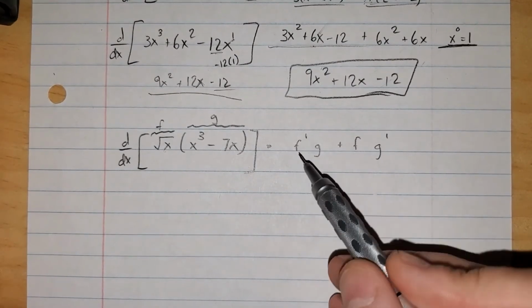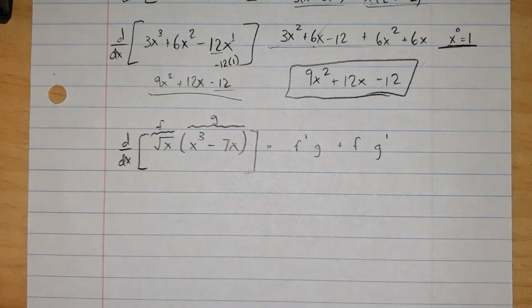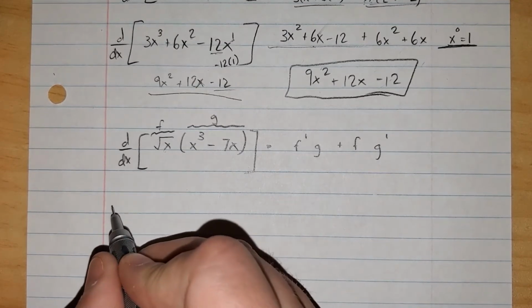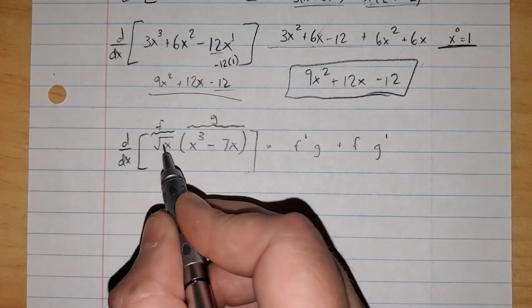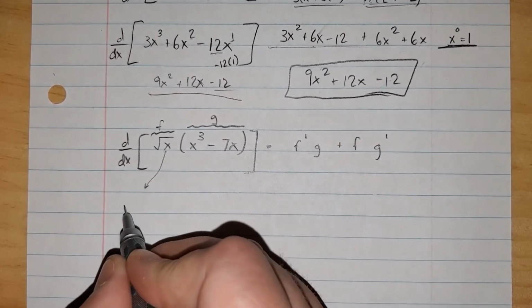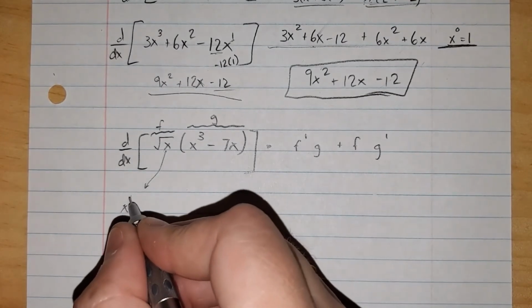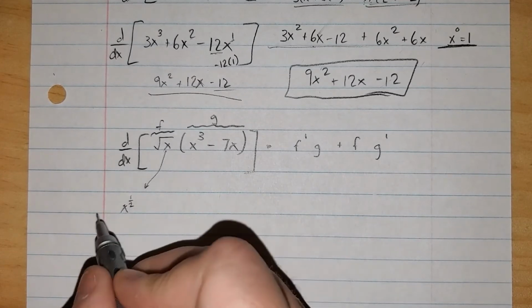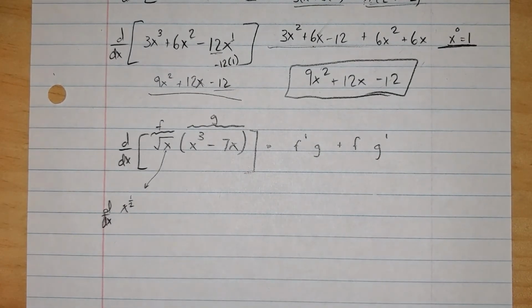So f prime, the derivative of square root of x. Now, if you've never seen this, I'm going to come off to the side and do it as kind of what I like to call side work in my classes. But this is one you should memorize because you run across it so much. So I'm going to show you how to get this. I'm going to rewrite this as x to the 1/2 power, and I'm going to take the derivative of that.